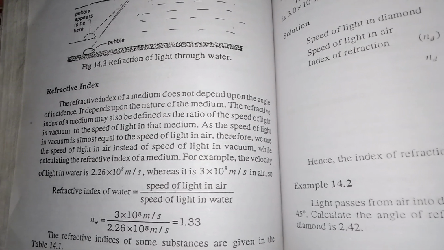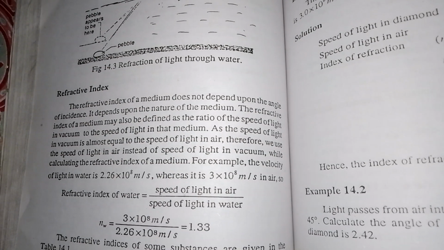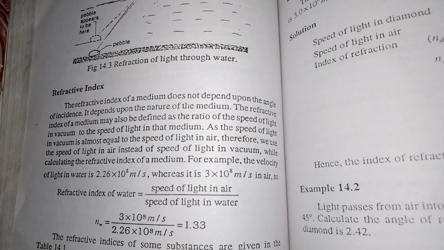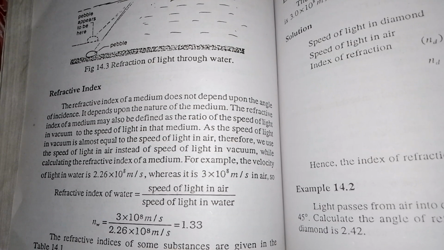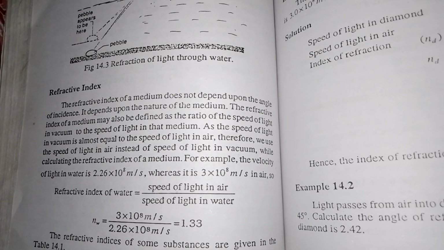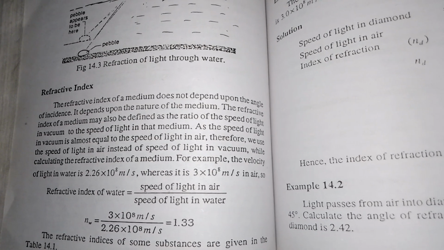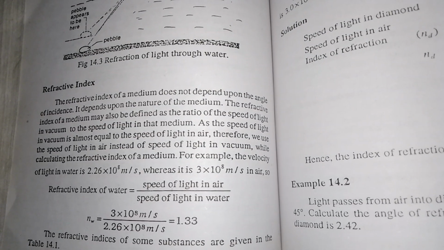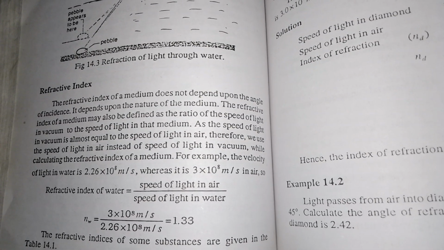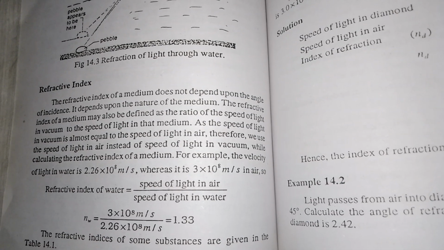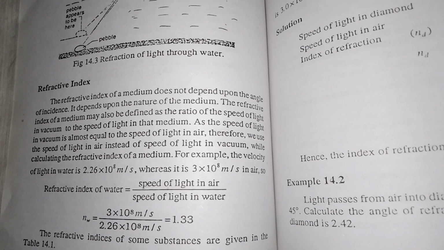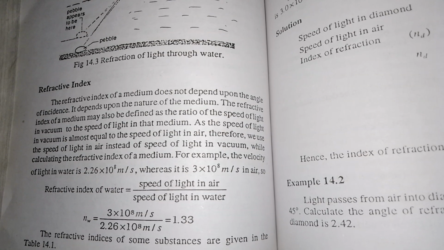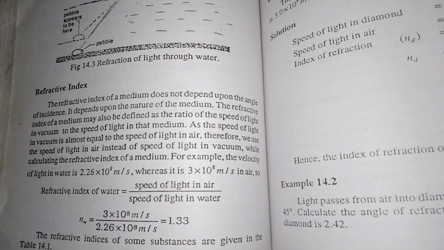As the speed of light in vacuum is almost equal to the speed of light in air, we use the speed of light in air instead of the speed of light in vacuum while calculating the refractive index of a medium. For example, the velocity of light in water is 2.26 multiplied by 10.